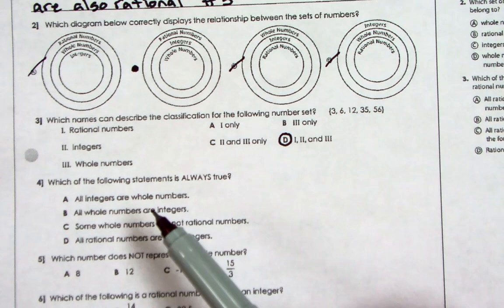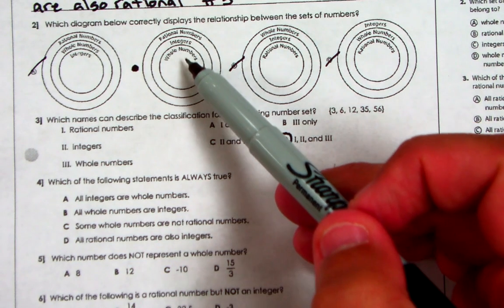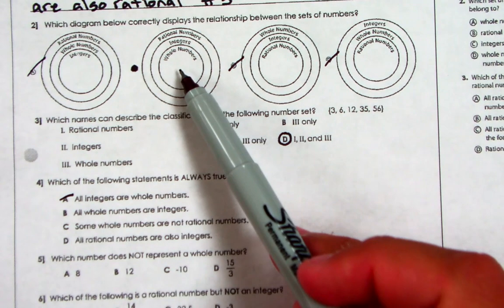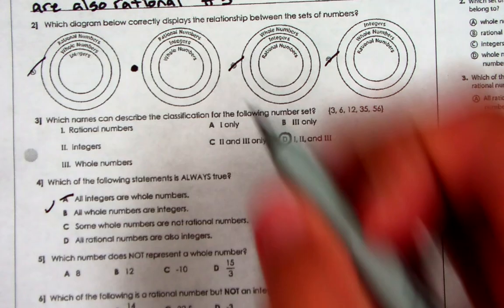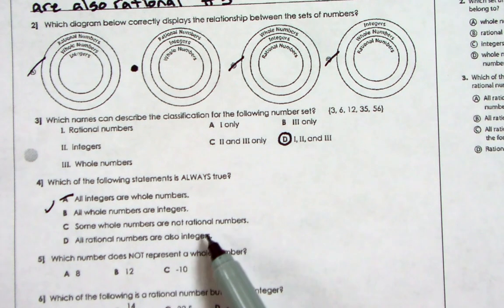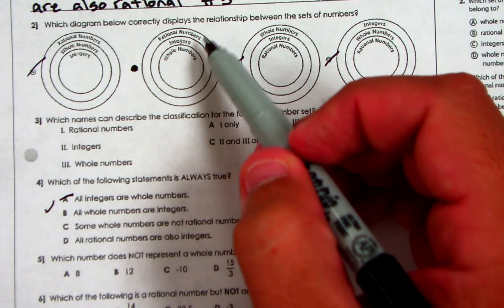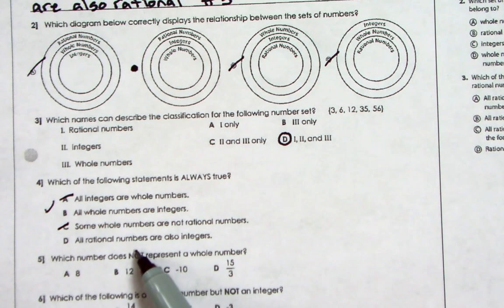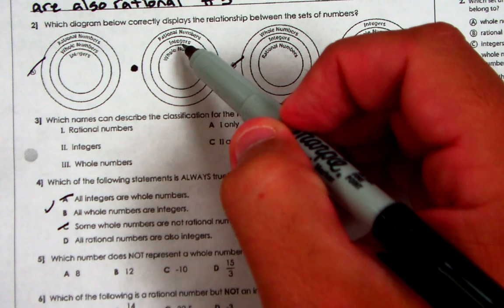Number 4, which of the following statements is always true? All integers are whole numbers. Well, can you go from an integer to a whole number? Can you go backwards? No. All whole numbers are integers. Well, that's true. You can go from small to big here, so that works. Some whole numbers are not rational numbers. That would be false because all whole numbers fit into all rational numbers, so that's no good. All rational numbers are also integers. Again, that's not right. You can't go from big to small. That doesn't work.